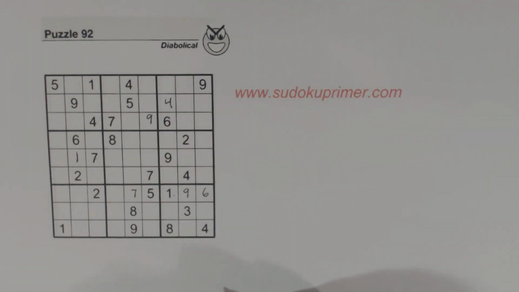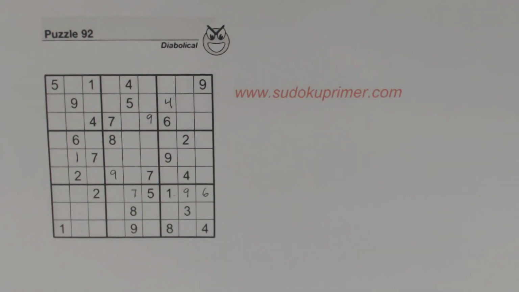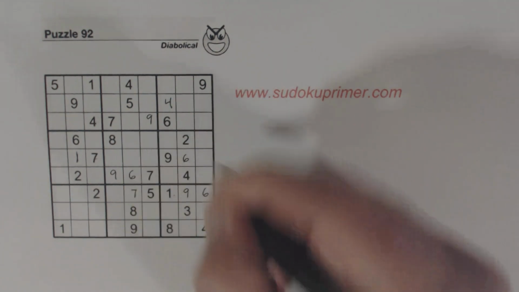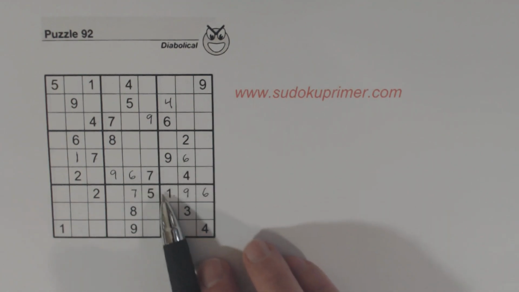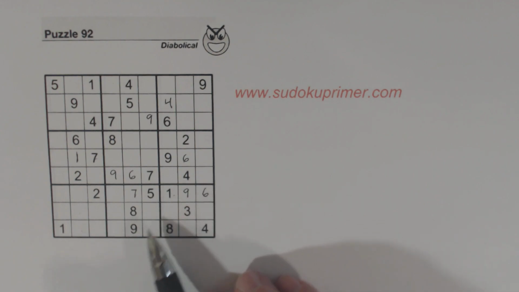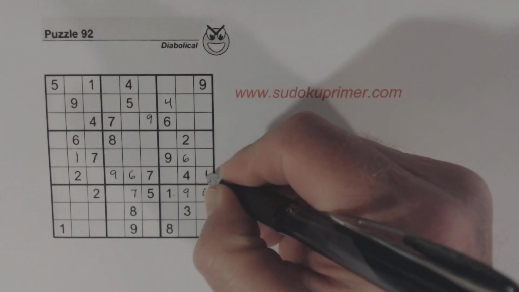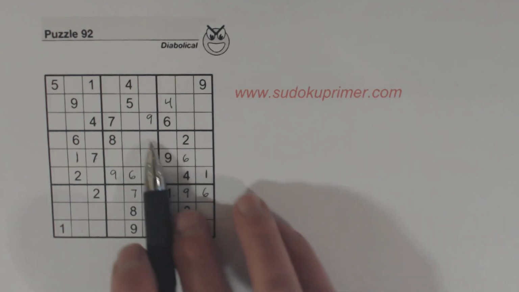Okay, there's a 9. There's a 9. Those 2 6s should be pretty self-explanatory, pretty easy to see. That 1's here because we got a 1 there, so we have ghost 1's there.